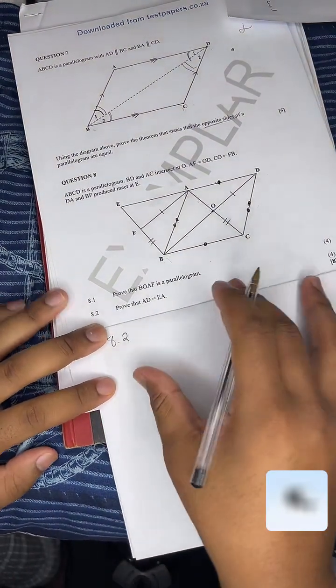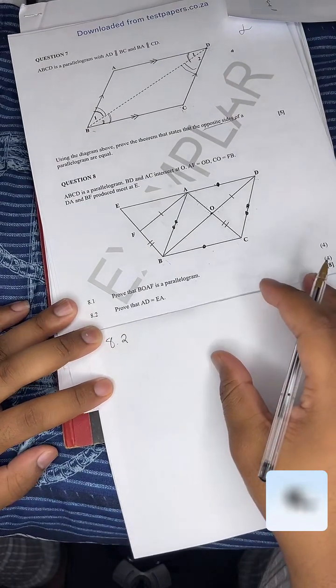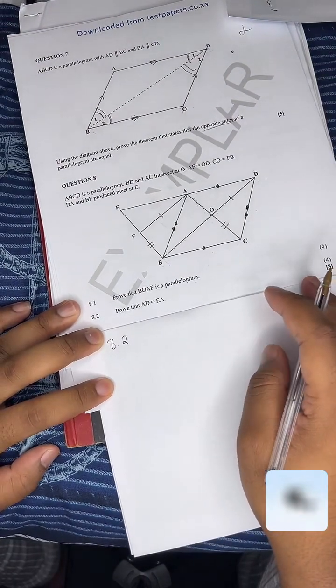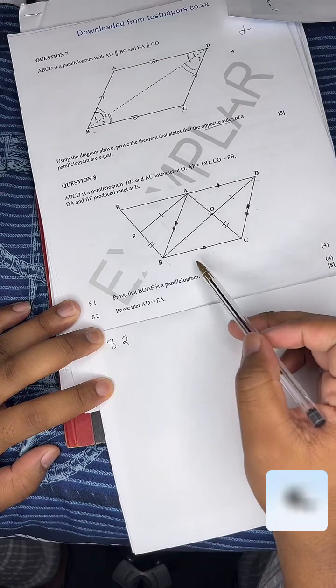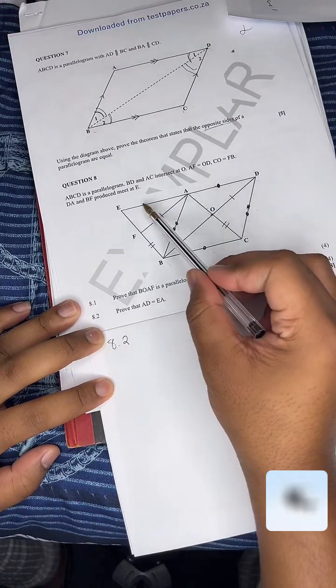So let's go. So I have to prove that AD is equal to EA. Yes, AD equals EA. So you need to prove that this side equals this side. Yes.